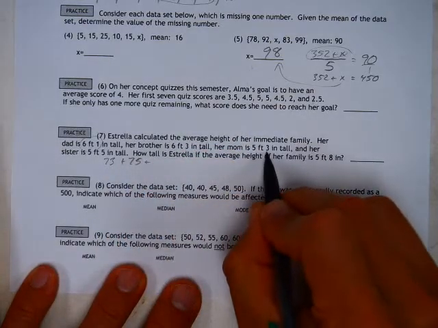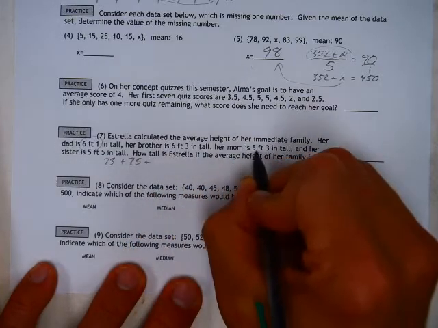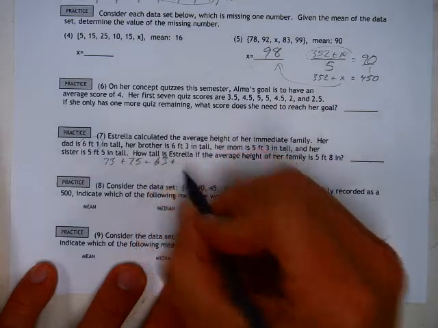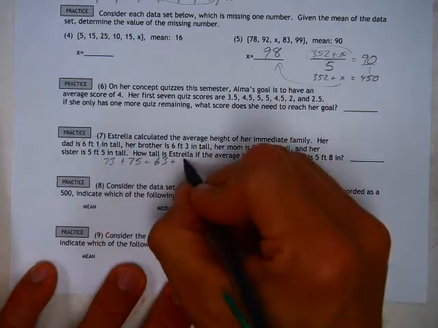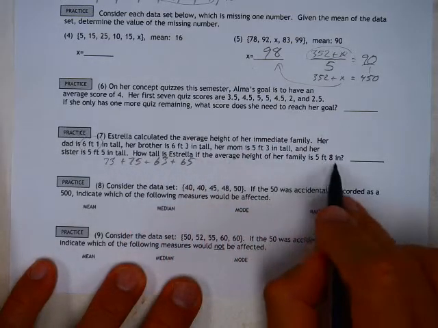Her mom is 5'3", towers over my wife, but that's beside the point. 60 inches is 5 feet, so 63 inches. And then 5'5" would be 65. Now, how tall is she if the average height of the family is 5'8"?